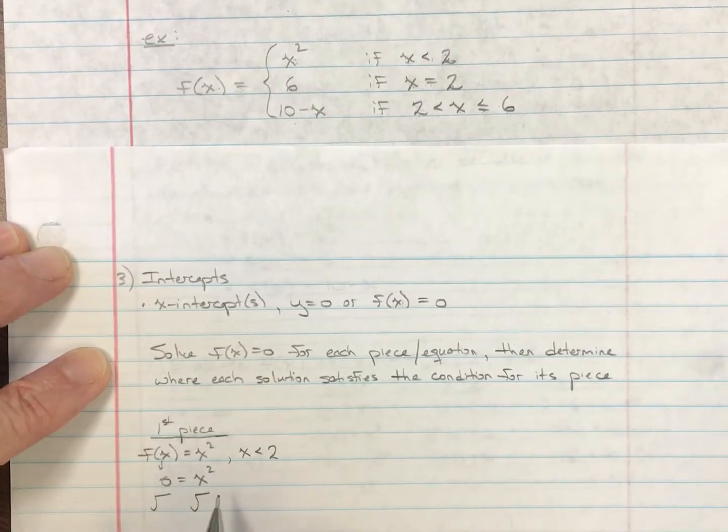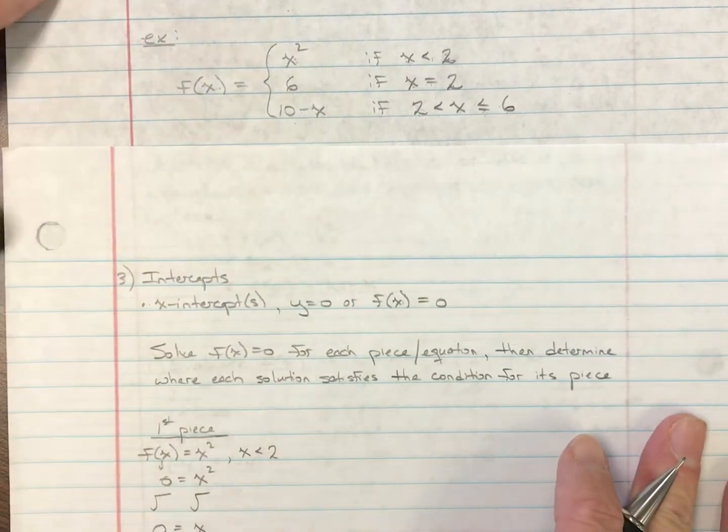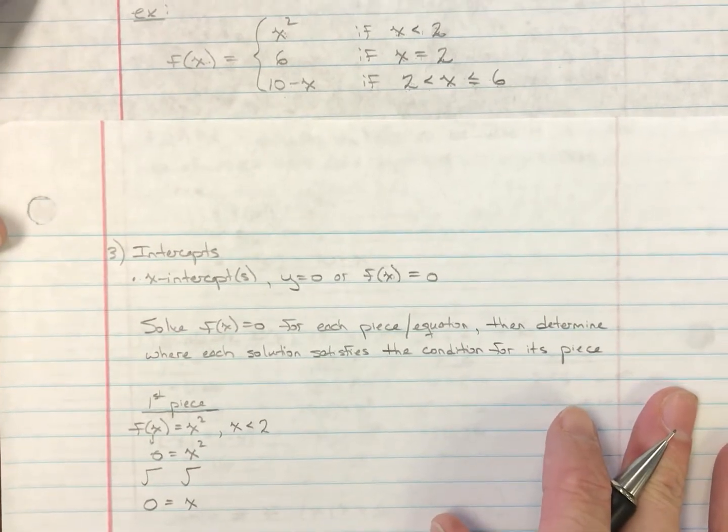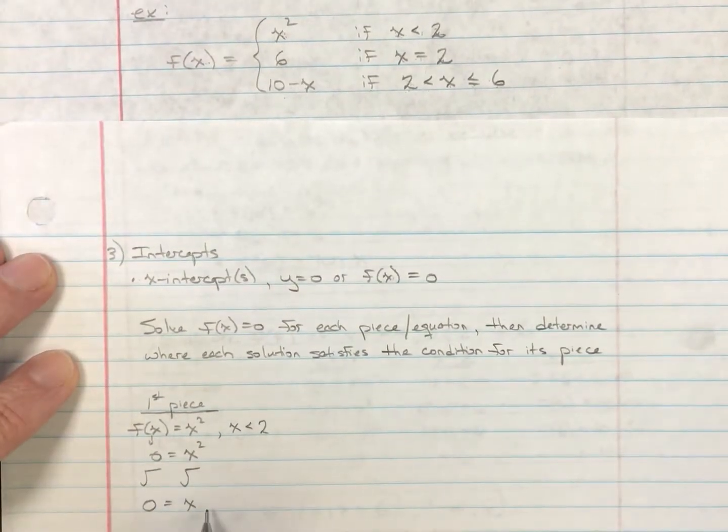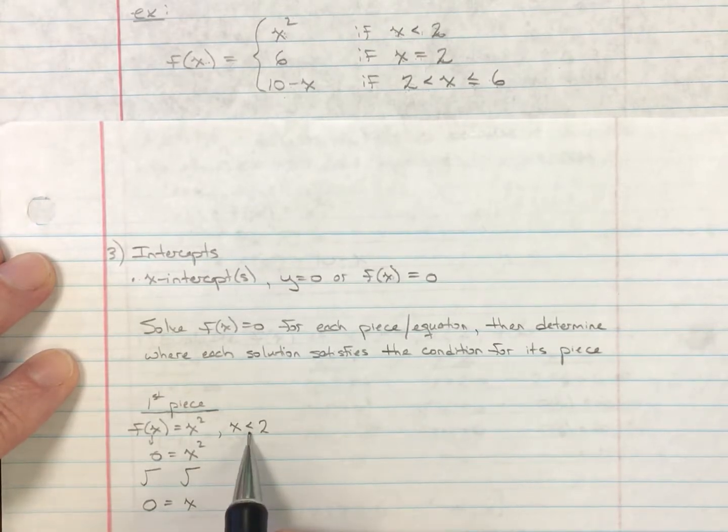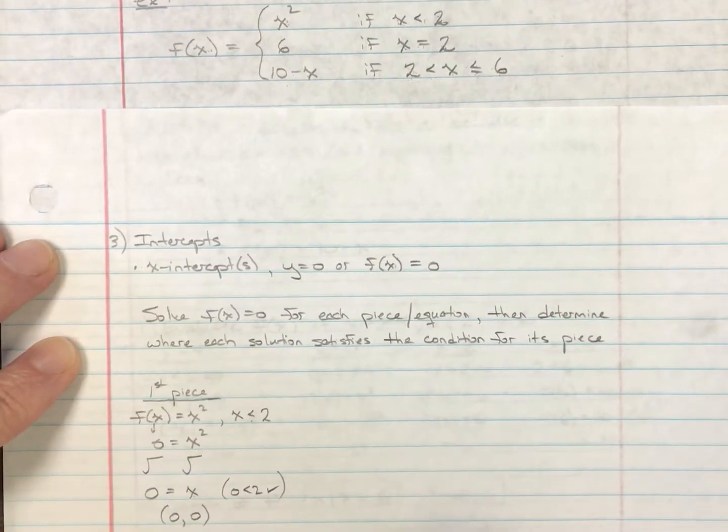I square root both sides, and I come up with 0 equals plus or minus 0. So 0 equals 0, and x is 0. Does this satisfy the condition? Is 0 less than 2? Check. So it satisfies the condition. We know that the point (0, 0) is an intercept, or that x equals 0 is an intercept.